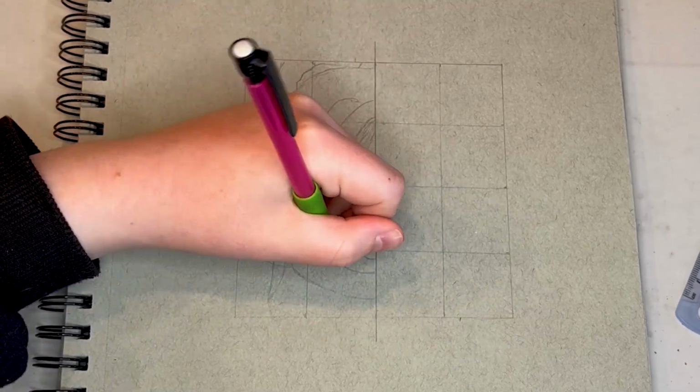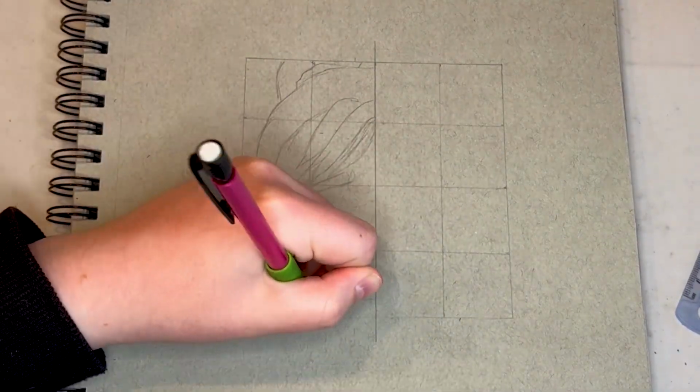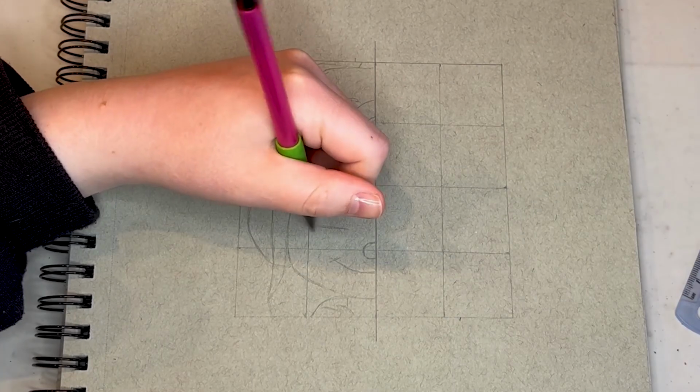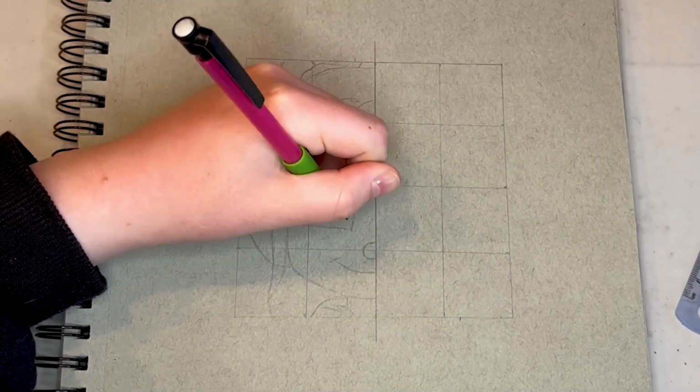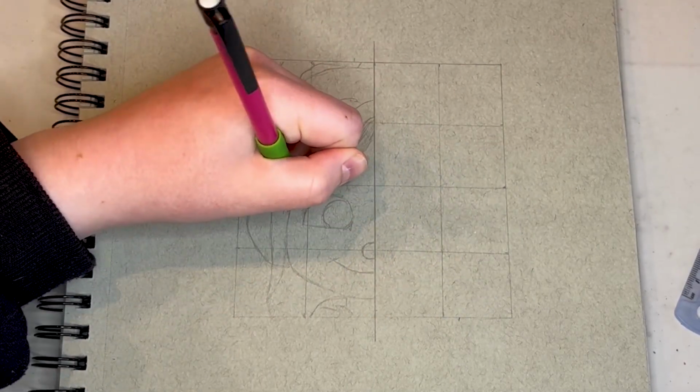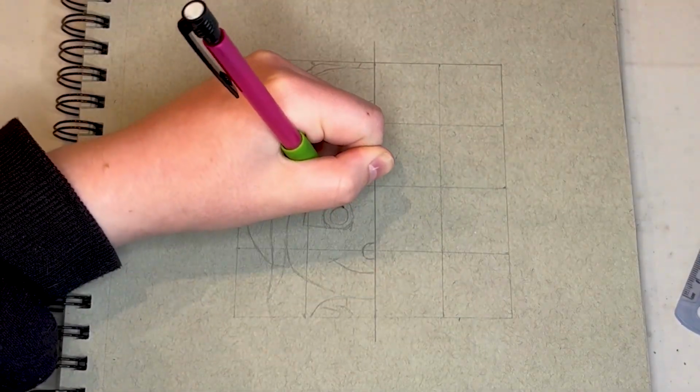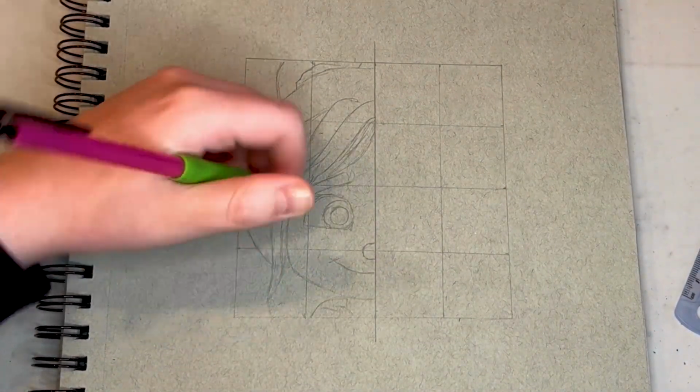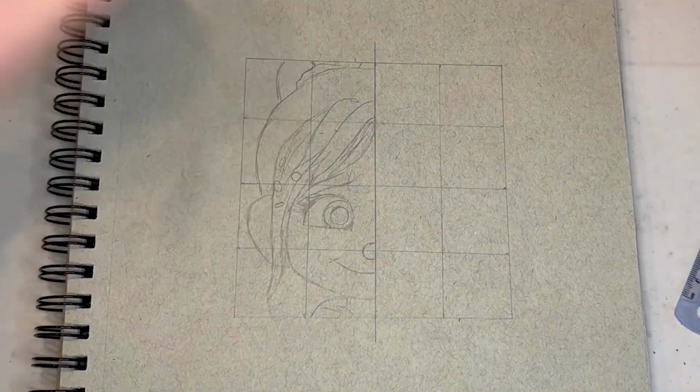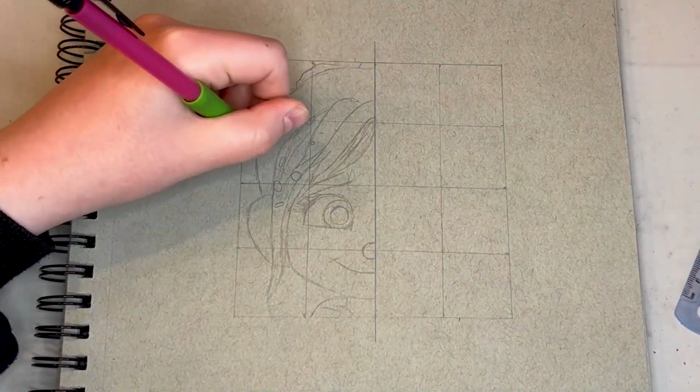How I always do it is I just follow within the grid squares. I put in what I see on my reference photo in that particular grid onto my grid, and just match it up. Not really much to it, literally just drawing what you see, and that's how you do the sketch.